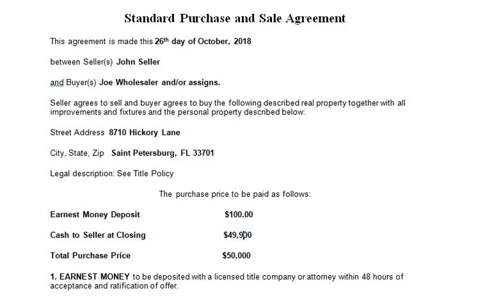I'll do another video on the assignment agreement, which is even easier than this. And then we'll talk about a couple other contracts, a JV agreement and an option agreement. If you're not sure if you can sell a house, how you can put it under option and go try to find a buyer for it. But we'll get into that later. But this is the purchase and sales agreement.